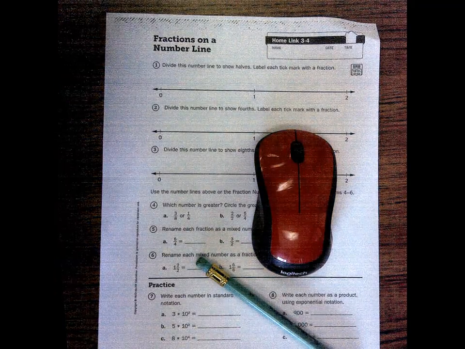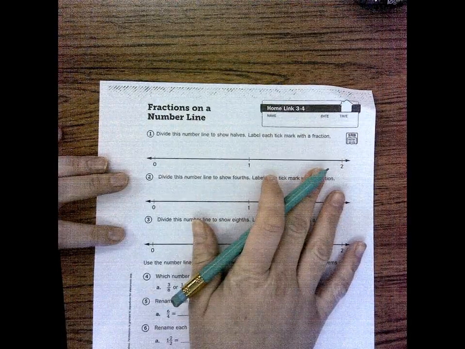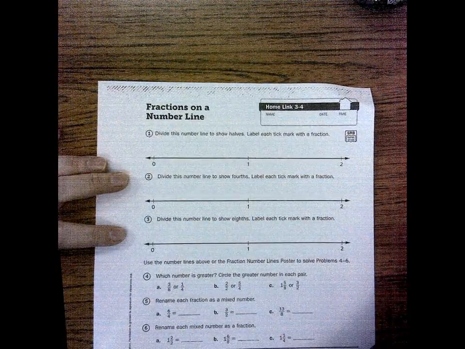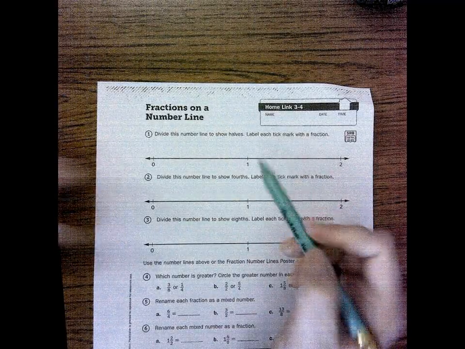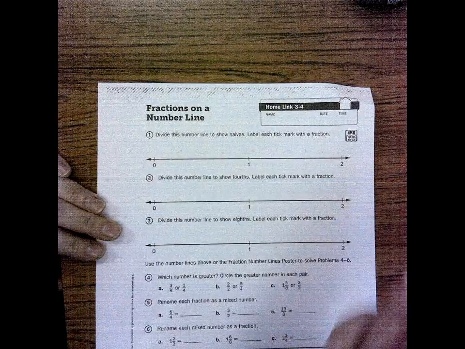Boys, we're going to be going over Chapter 3, Lesson 4, Homework. So let's take a look at our instructions here. Please make sure you put your name on this paper as well. Divide the number line as shown into halves. Label each tick mark with a fraction.